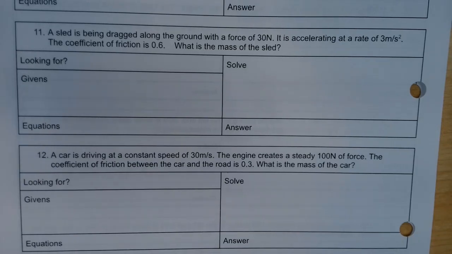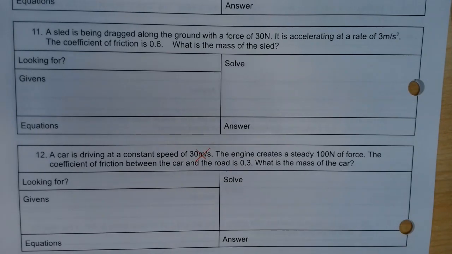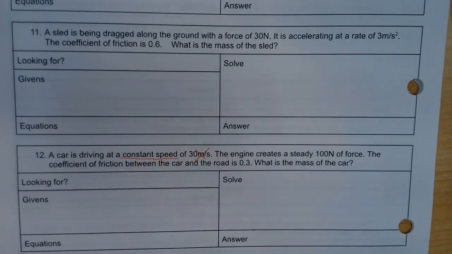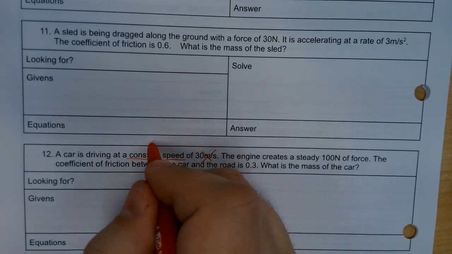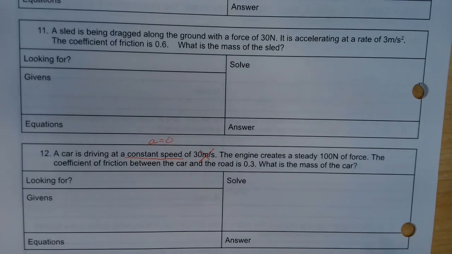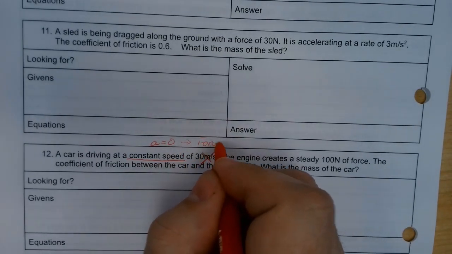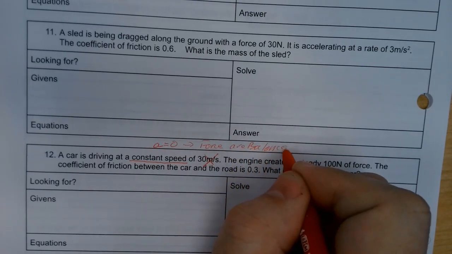So the important bit of information here is actually not this 30 meters per second. It's actually this constant speed comment. What is the constant speed? The constant speed means that there's no acceleration. If there's no acceleration, then the forces are balanced. So what does that mean exactly?